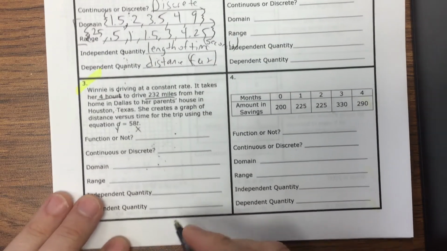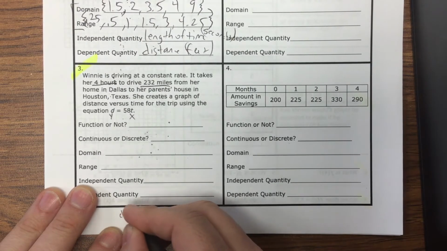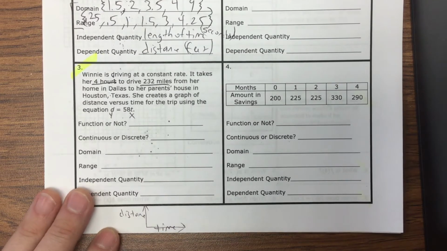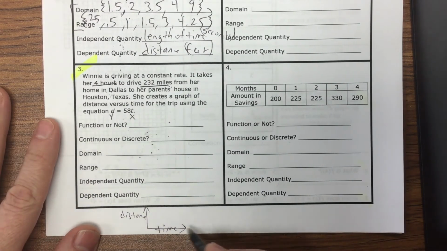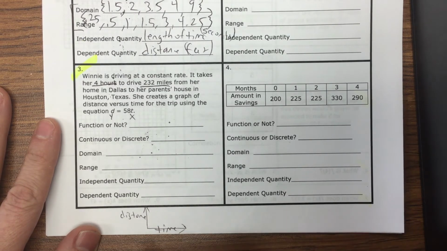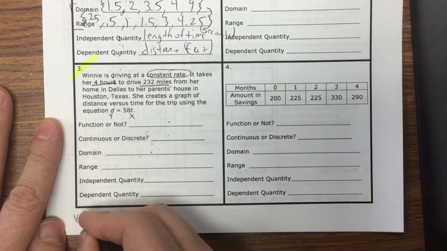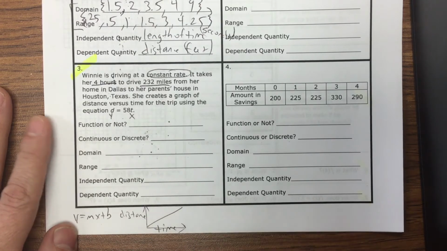You can make a little sketch so you have a visual of it. We have time and we have distance, which is Y. The more hours she's driving, the more distance she's driving. It says constant rate. What that means is our M value is constant, which means this is going to be a line.